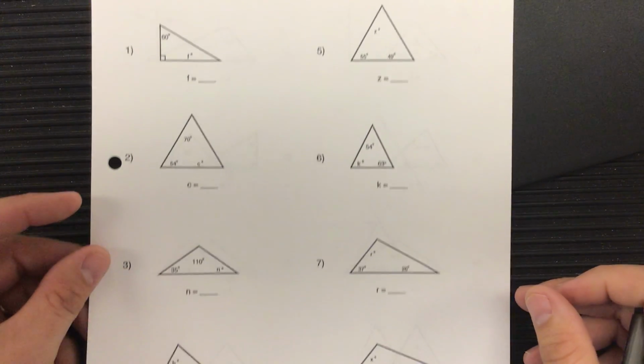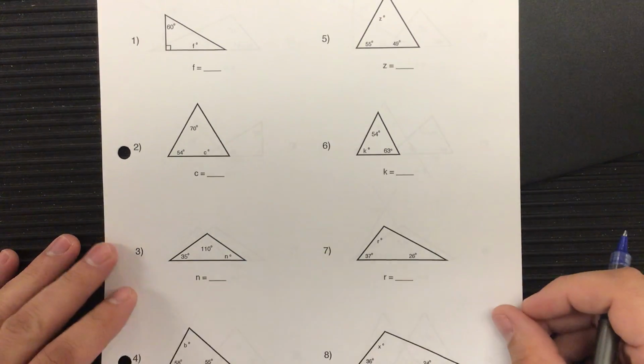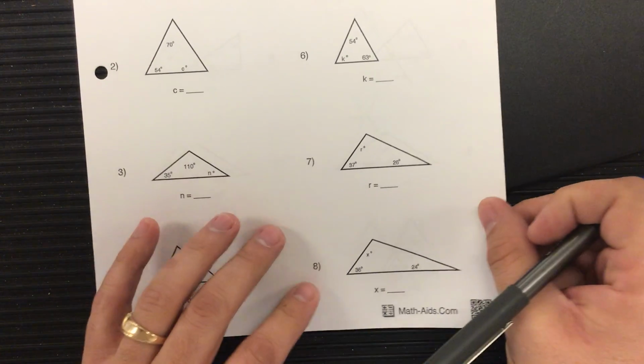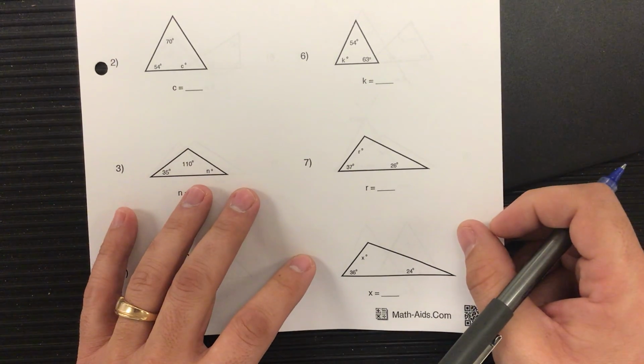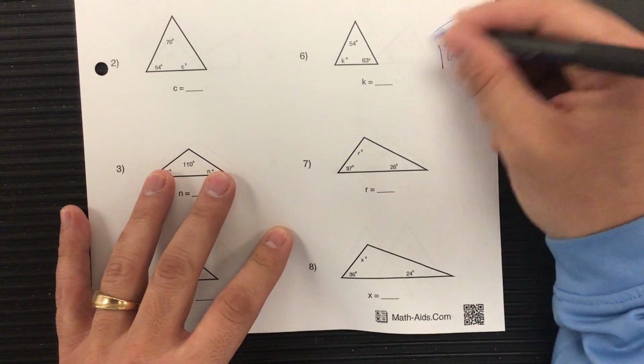So go ahead, if somebody would volunteer to pick number 1 through 8 here. Landon? Number 8. Now remember, triangles always add up to what? 180. Do not forget that. Triangles will always add up to 180.